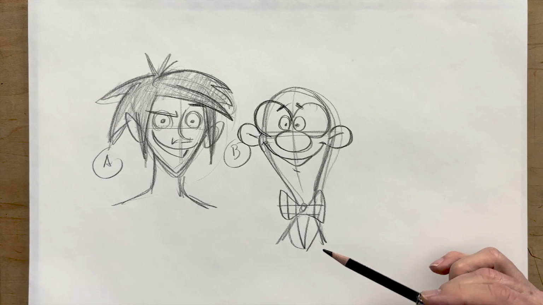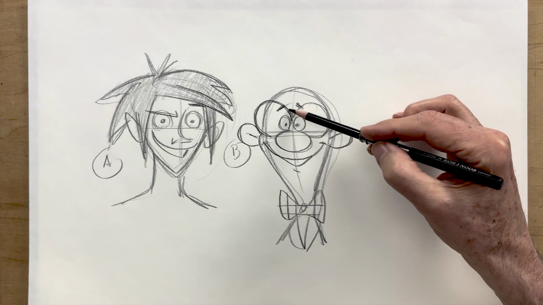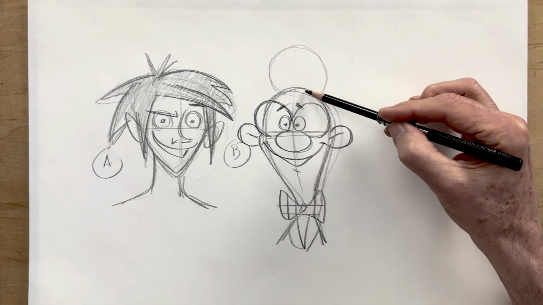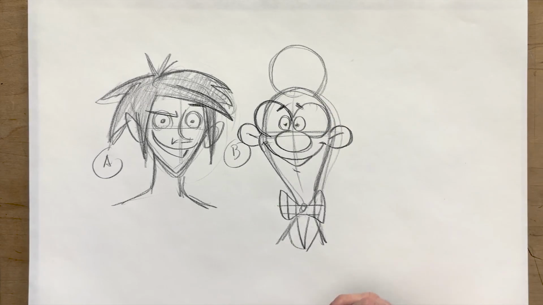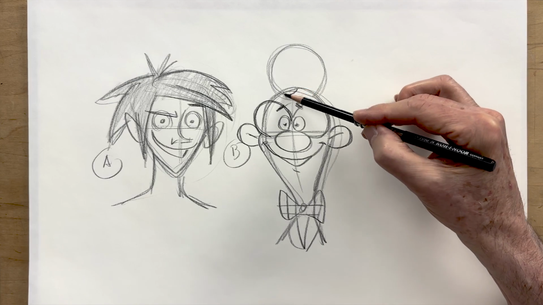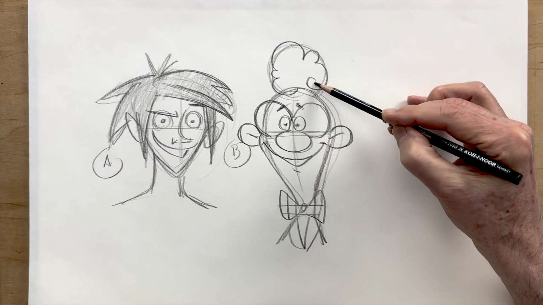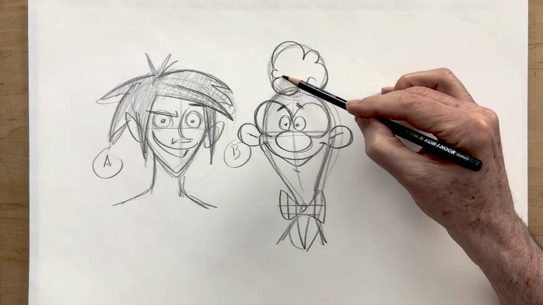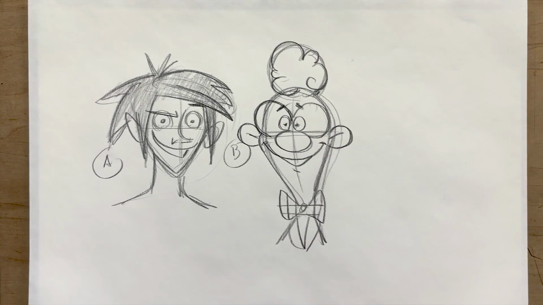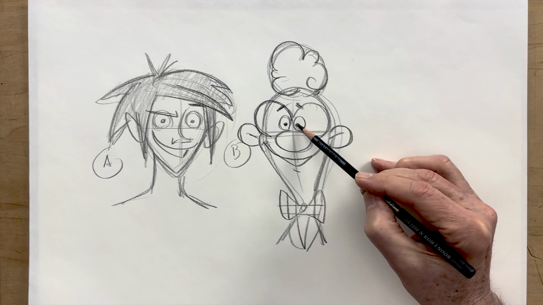So what kind of hairdo would I give this character? I mean, we can make him like a little carrot top. So he's got a little sprig of hair right here at the top. And you start with just a basic shape. I'm starting with a circle. And then what I'll do is subdivide that into a fun shape that indicates curly hair. So there's another character. Let me darken his eyes just a little bit.